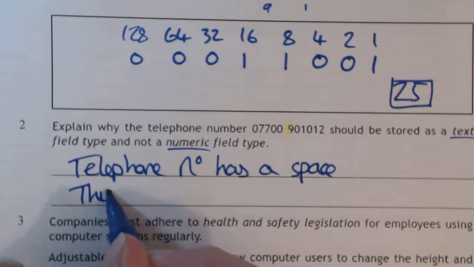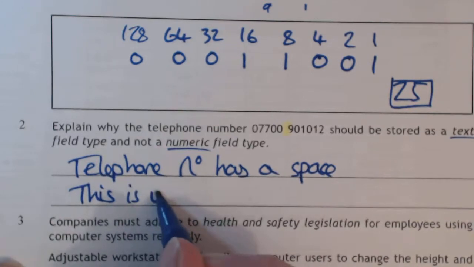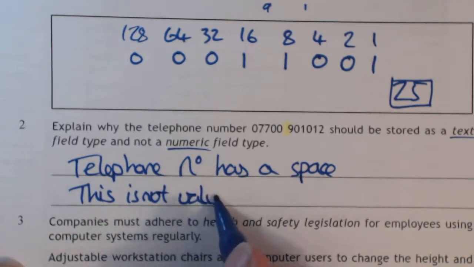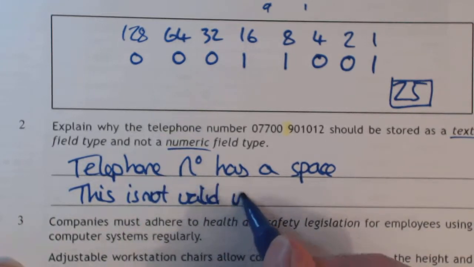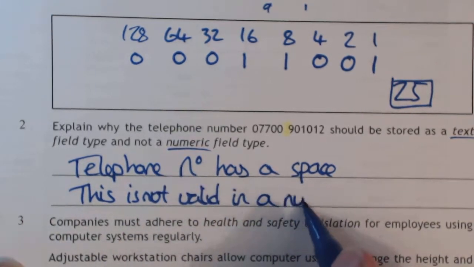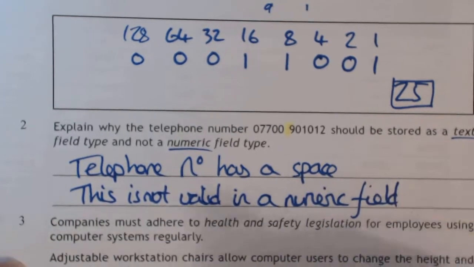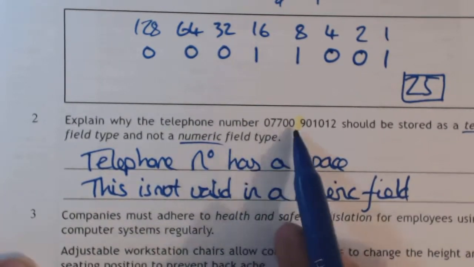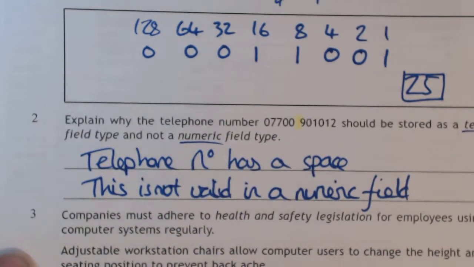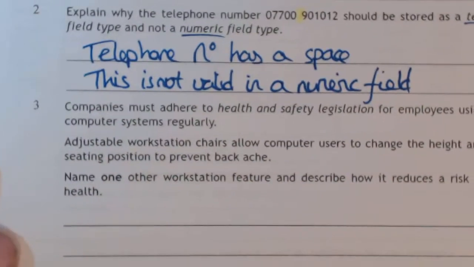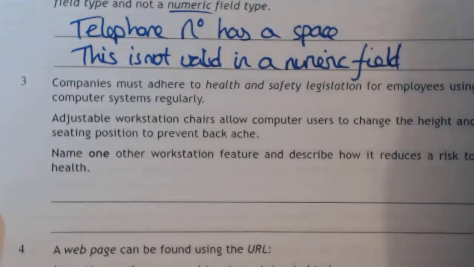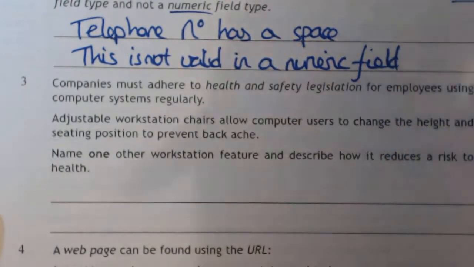To say this is not valid in a numeric field. So you actually have to justify, you're spotting it out, but you actually have to say, well, why is that not good?